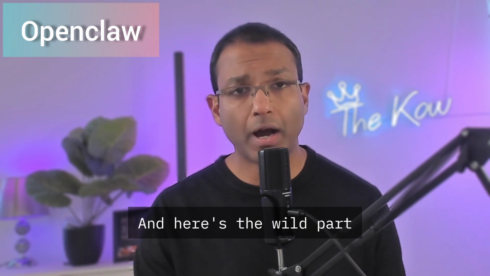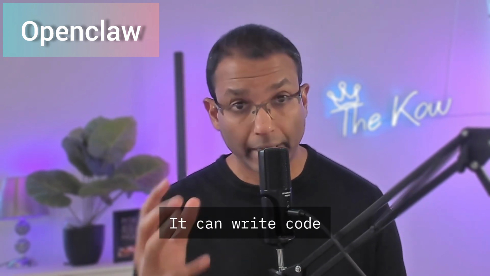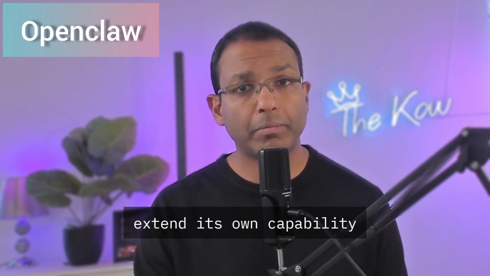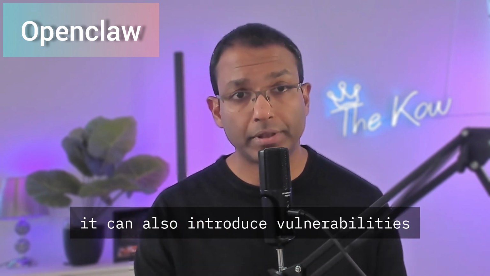And here's the wild part. You can even ask Openclaw to create a new skill itself. It can write code, extend its own capability, and even store memory over time. But again, this comes with risk. If it can install and run new capabilities, it can also introduce vulnerabilities.